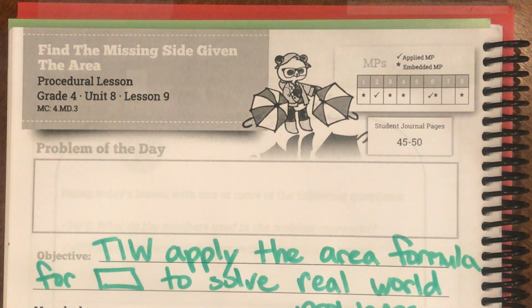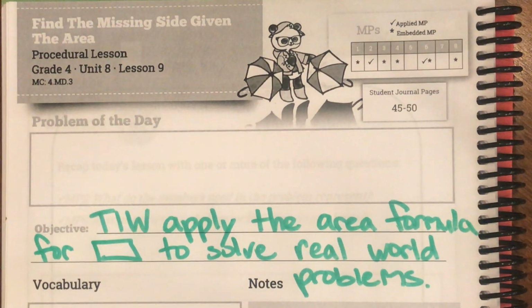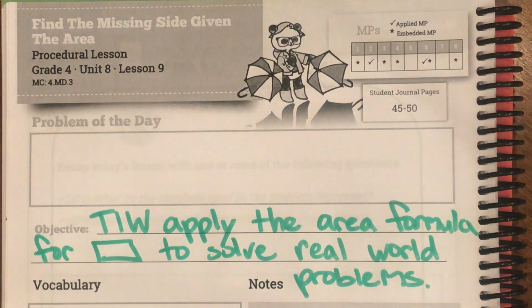Okay, so today I will apply just means to use the area formula to solve real world problems. Okay, so that is what we are doing today.